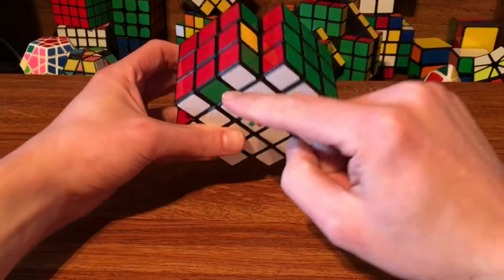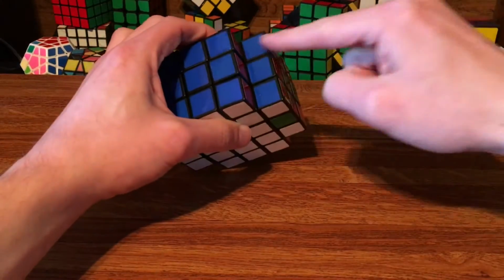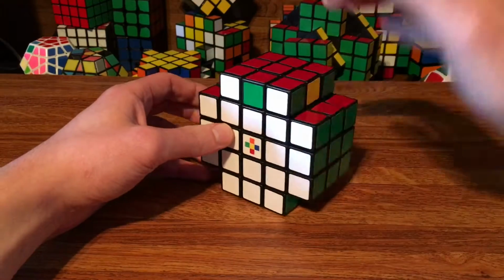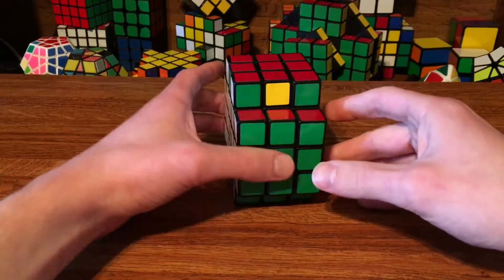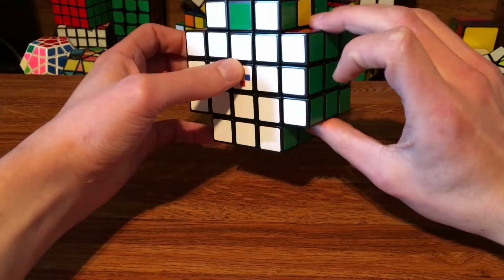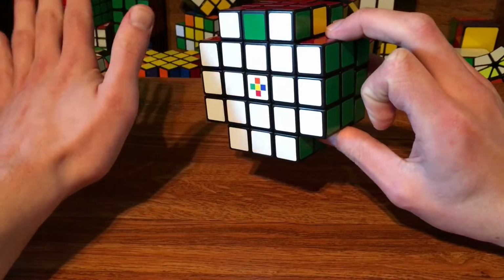Now I've got 3 that need to cycle. This one goes here, this one goes here, and this one goes here. I'm going to put my solved one on the left. And now here's the algorithm to solve this case. What I'm going to do is have this on the left, and bring the back layer down. Heads up, I'm going to show you a commutator.